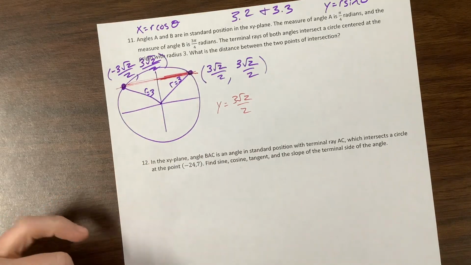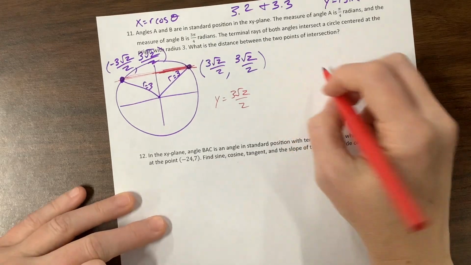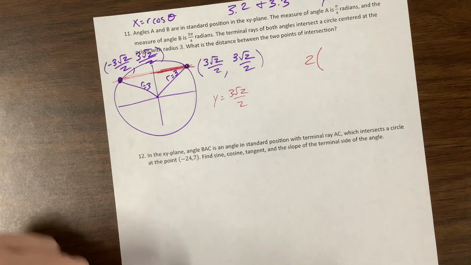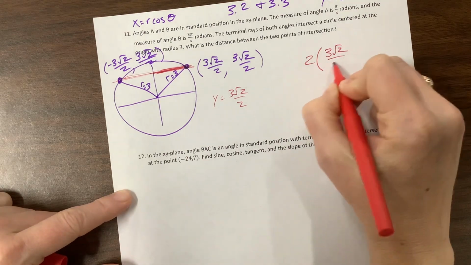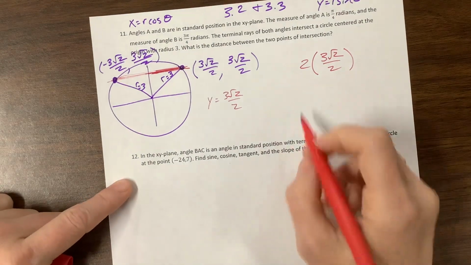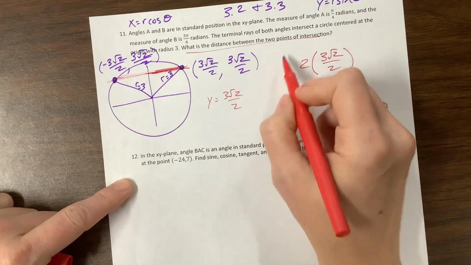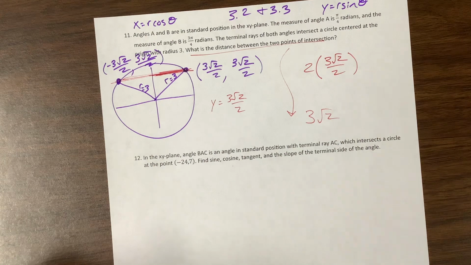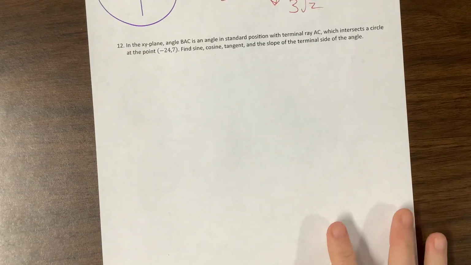So that was a very clever way for them to ask the question, but the distance is going to be 2 times 3 root 2 over 2. And so the final answer, what is the distance between the 2 points of intersection? The distance is 3 root 2, whatever my units are. Cool? All right, let's do this last one.